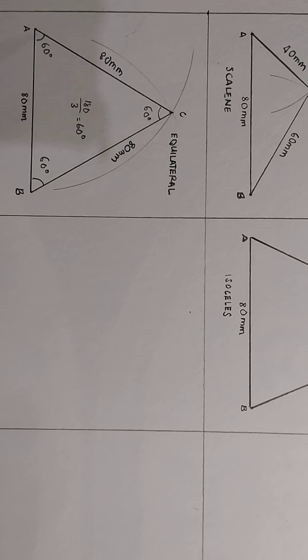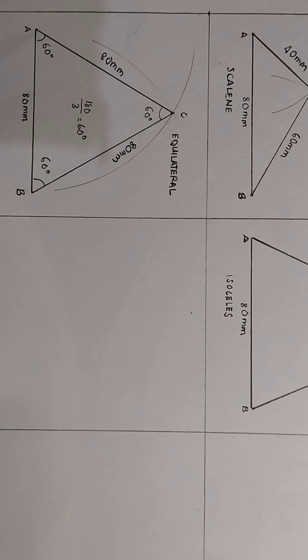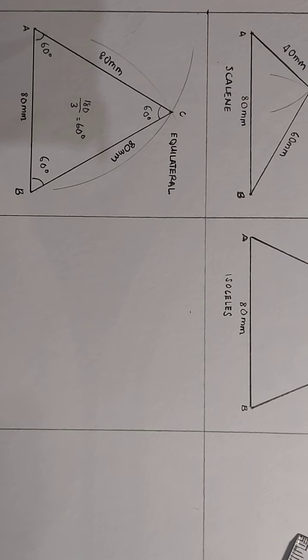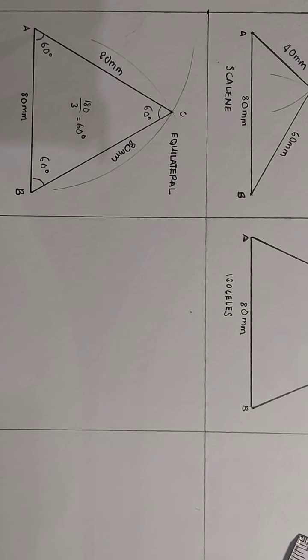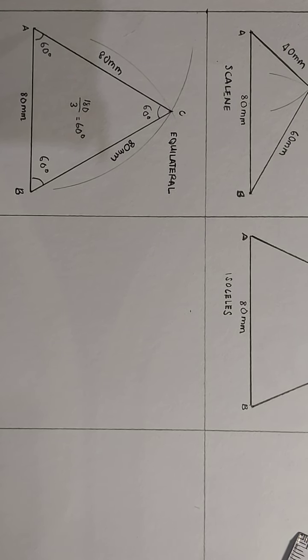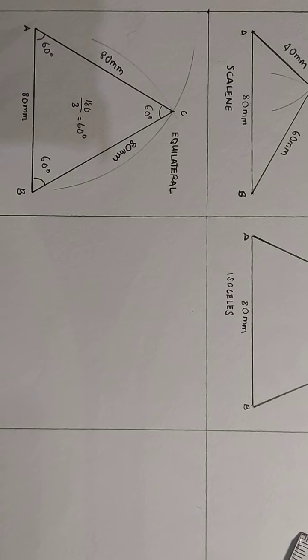Okay, now let's go to the last triangle, which is a simple triangle. We call it a right angle triangle.